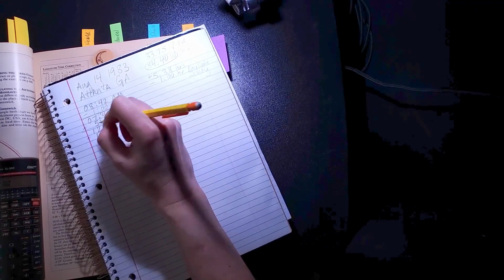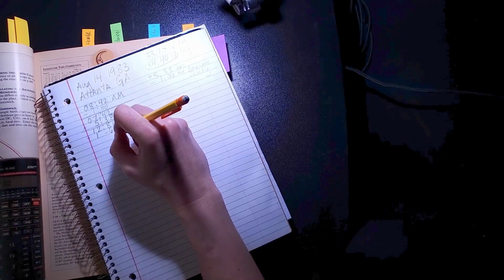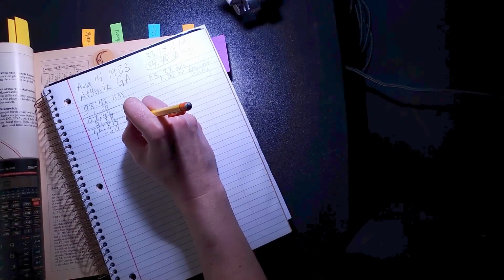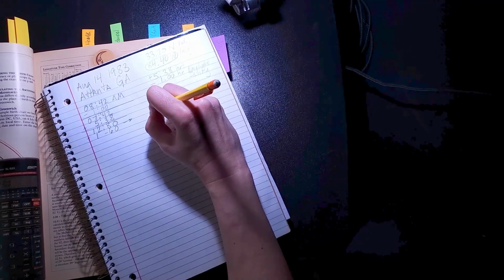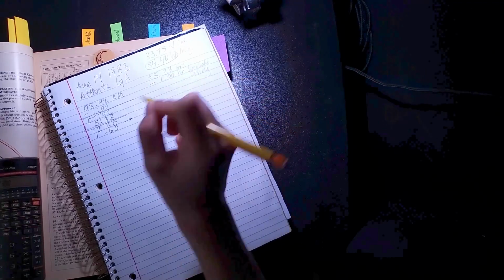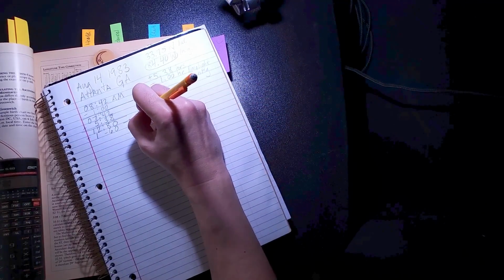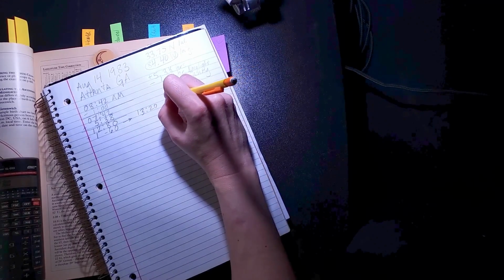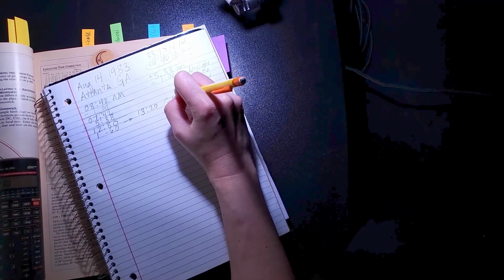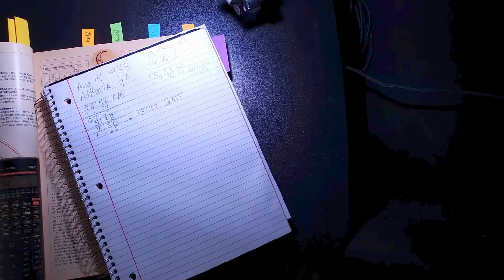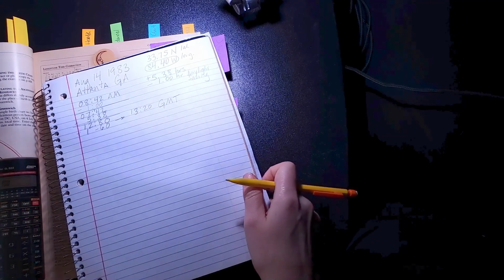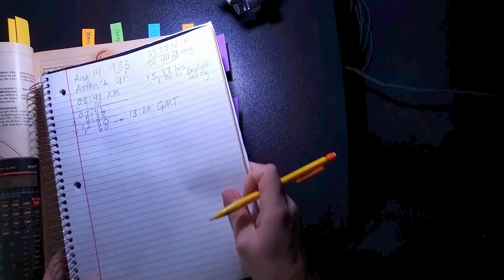And you have to convert things into actual times, so don't forget to subtract 60 and add 1. So that puts my birth time at about 1:20 in the afternoon in Greenwich, England.